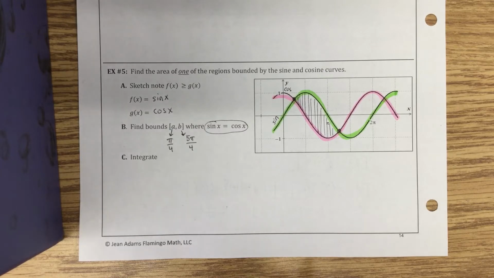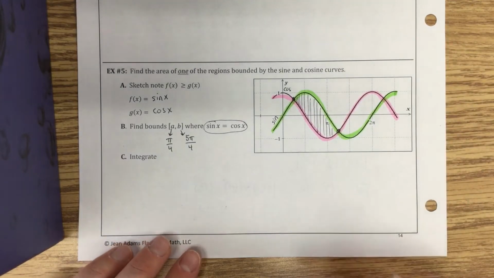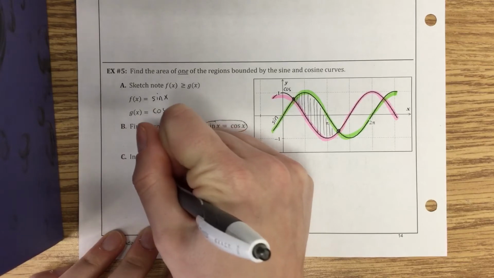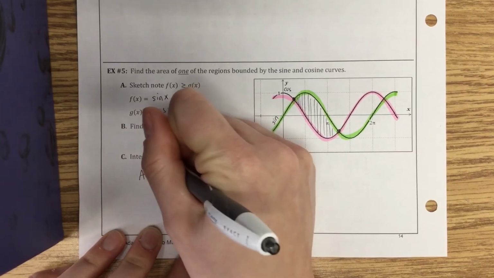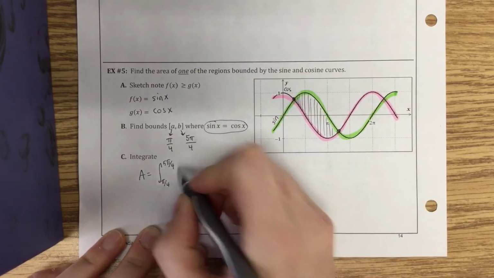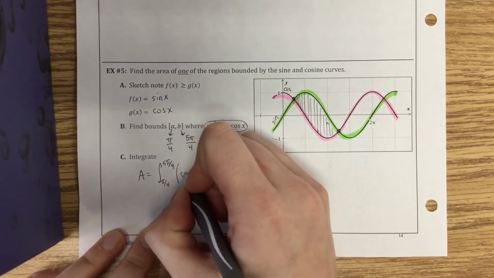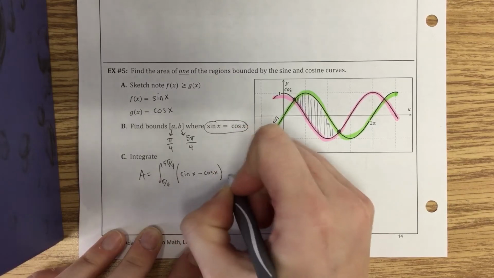Awesome, so we found the bounds. Now we want to integrate to find this shaded region in here. Remember, we're using vertical rectangles. So my area is going to be the integral from pi over 4 to 5 pi over 4. And since sine is the one that's on top, that's the one that goes first. So we're going to have sine x minus cosine x dx.